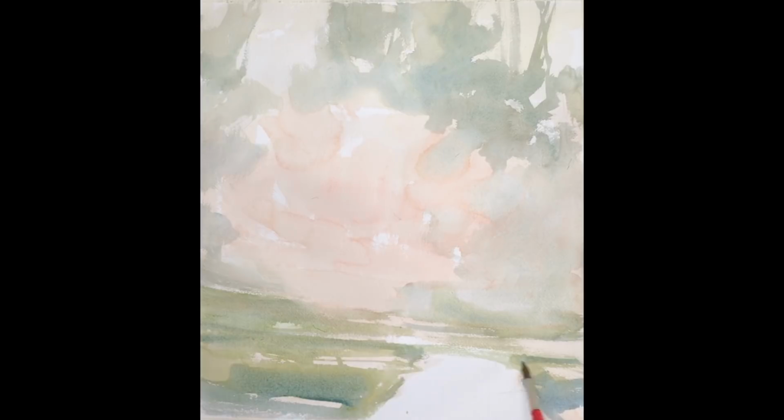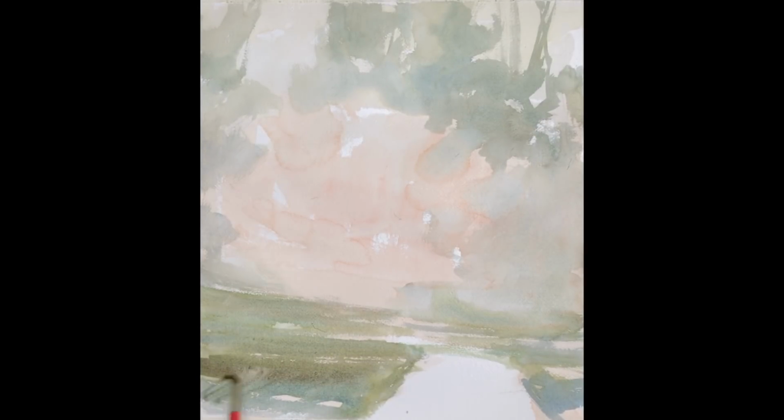And now that tree is more apparent and the path is really becoming bright. So maybe at this stage we tone it down a little bit with some light application of color across the top of it.